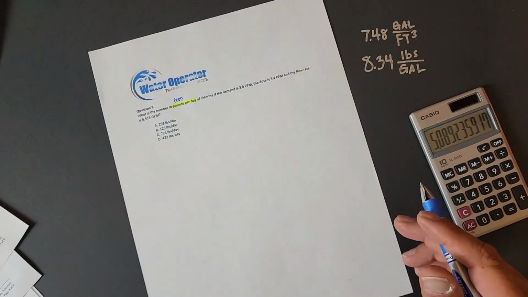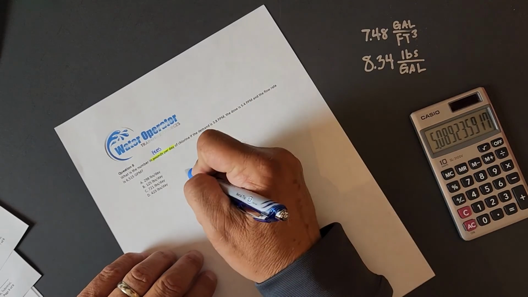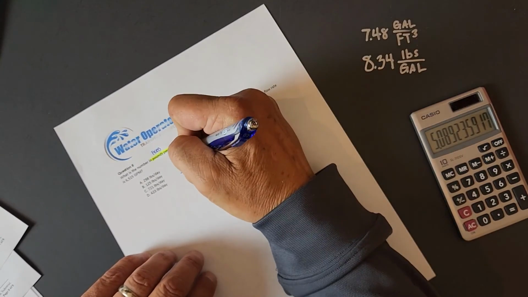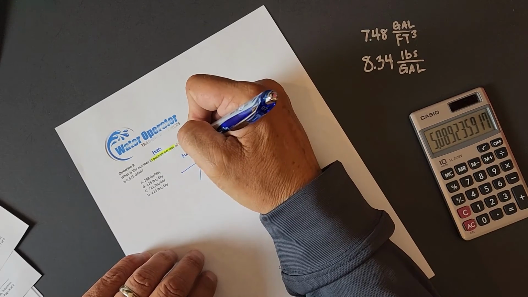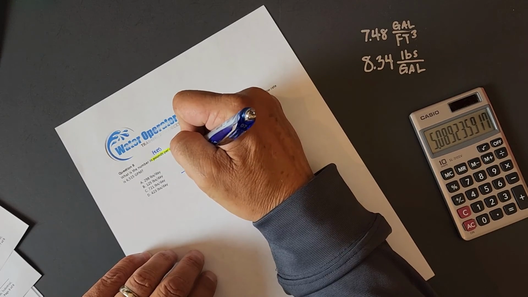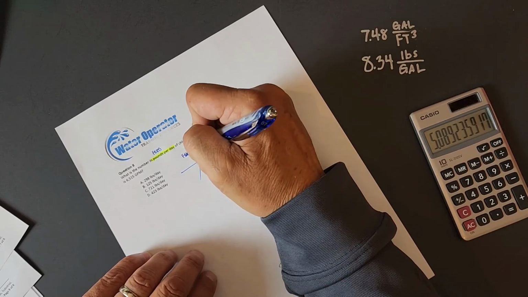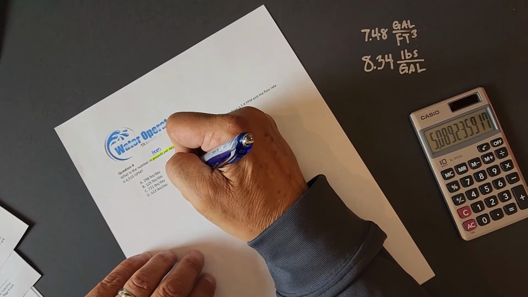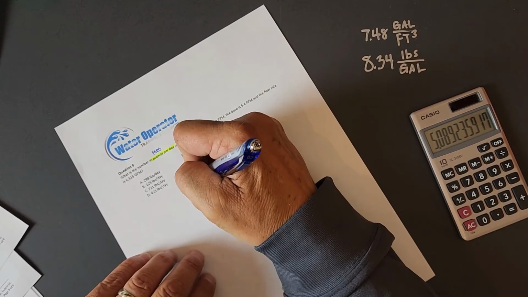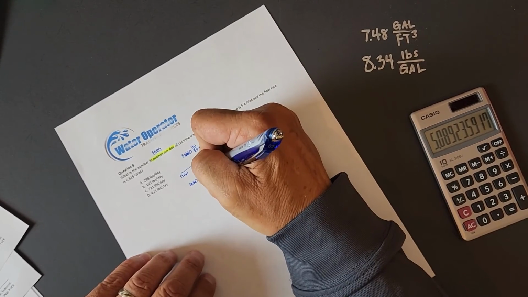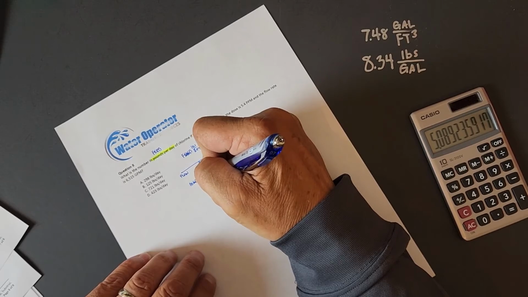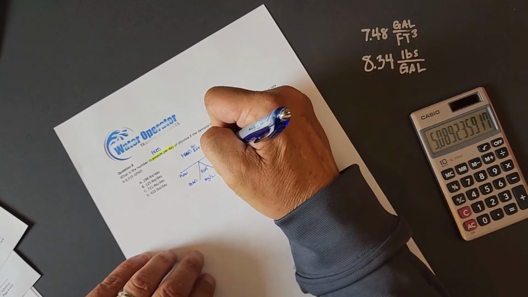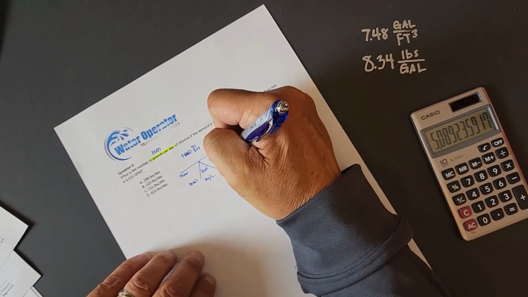Well, let's start off by drawing this out. This is feed in pounds per day. This is flow, million gallons per day. This is dose in milligrams per liter, and this is the weight of water, 8.34 pounds per gallon.